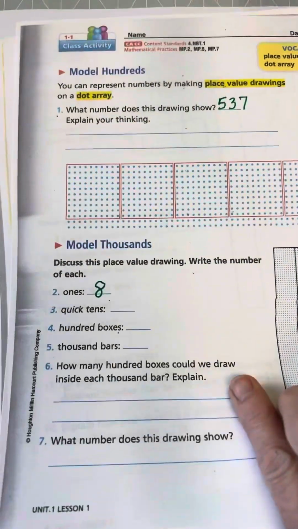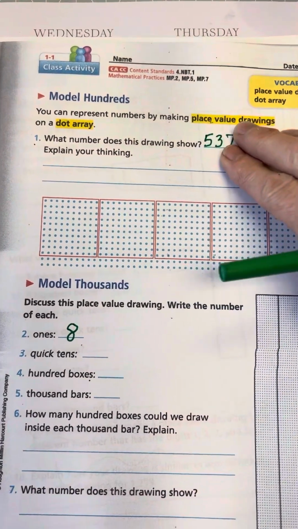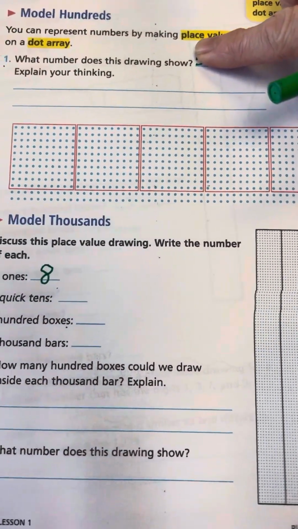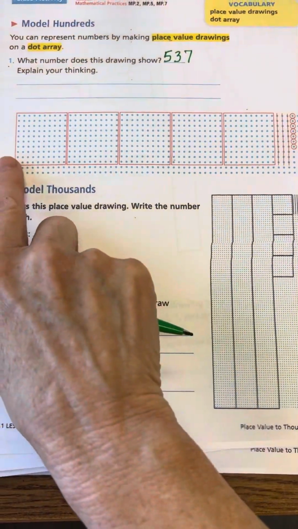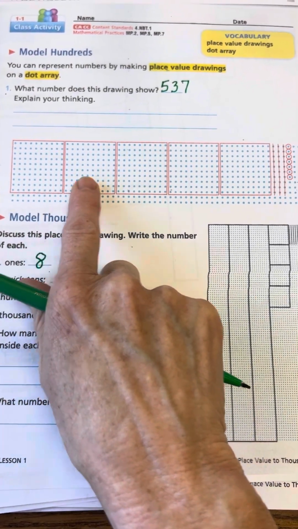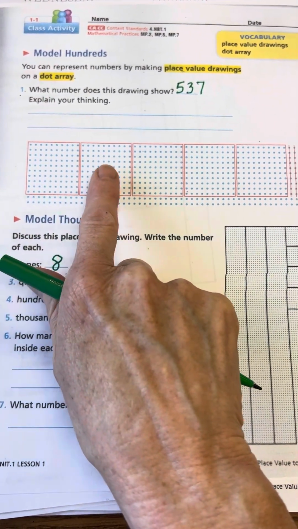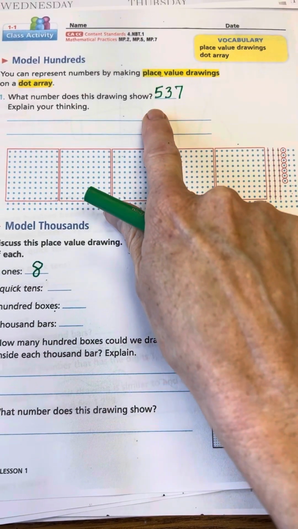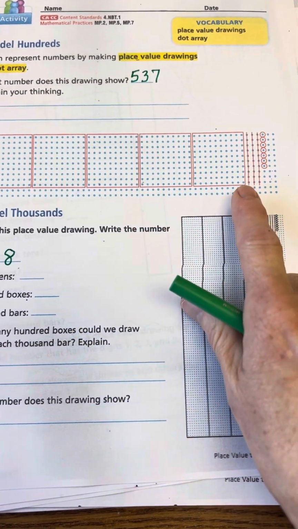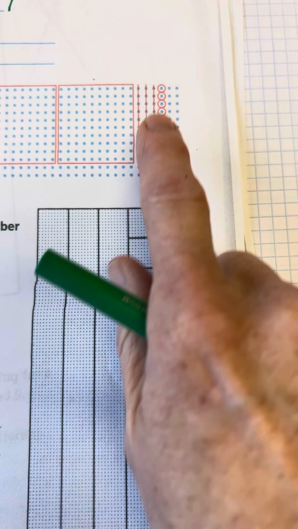So if we take a look at what we're doing here, if you look at your hundreds, we can count that there are 1, 2, 3, 4, 5, which is why there's a 5 in the hundreds place. Count your 10 lines.